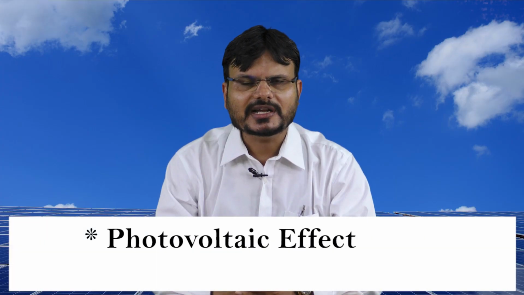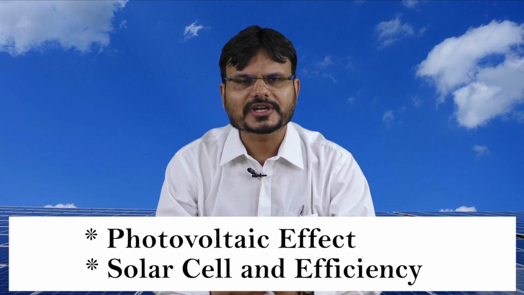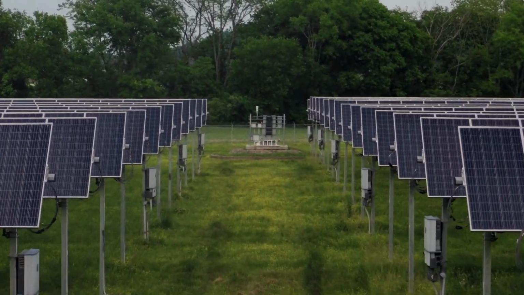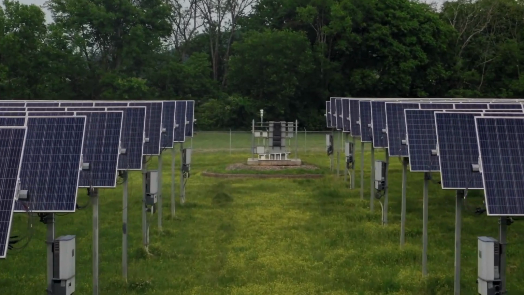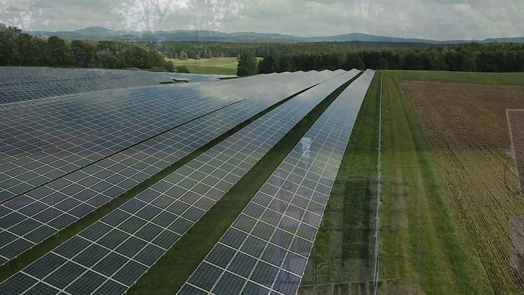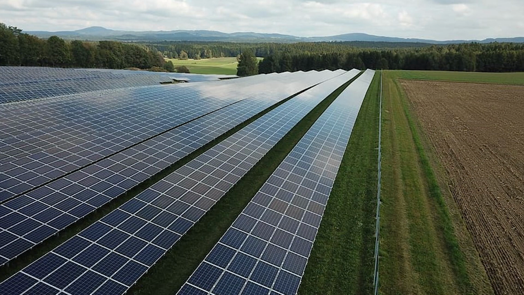Dear learner, in this particular session we are going to discuss the photovoltaic effect, and then we will discuss what a solar cell is and how you can calculate the efficiency of the solar cell. As you know, photovoltaic is the technology for conversion of solar radiation directly into electricity. A photovoltaic cell, also called a PV, or a solar cell, is the device used for this purpose. And what is the purpose?